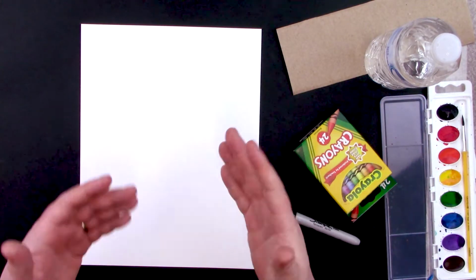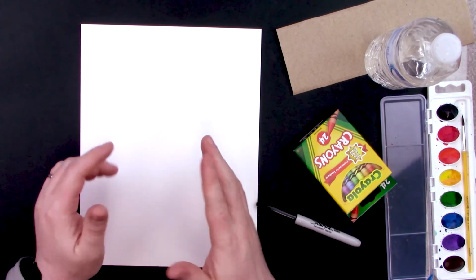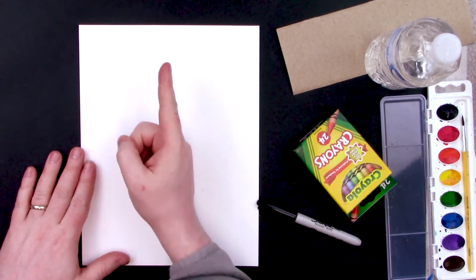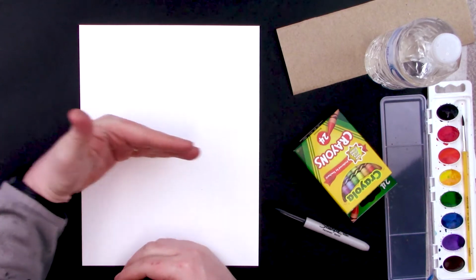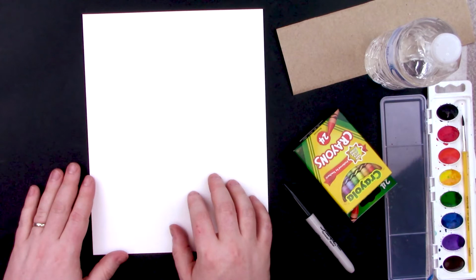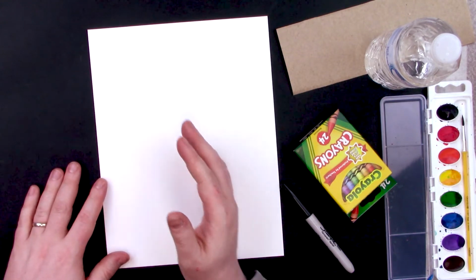So to make our Cubist drawings, the first thing is we're going to turn our paper vertical. That means up, down, not sideways, not horizontal. We don't want a sideways paper like this. We want it to be vertical, up, down.